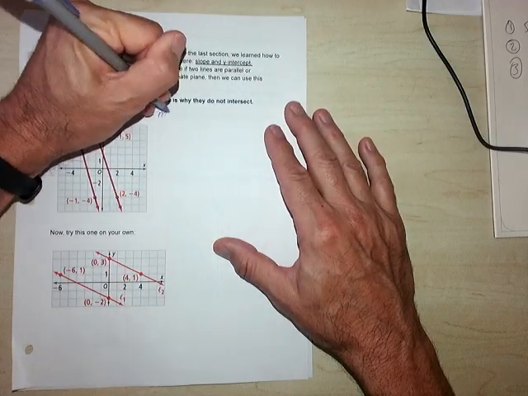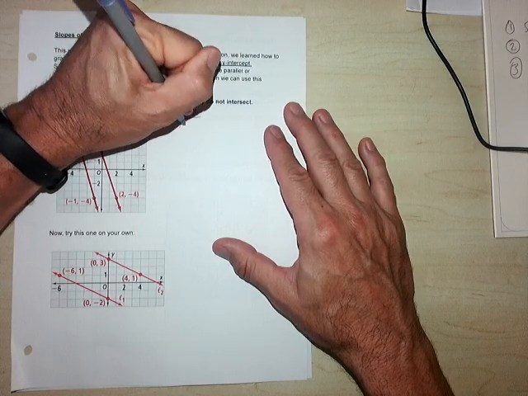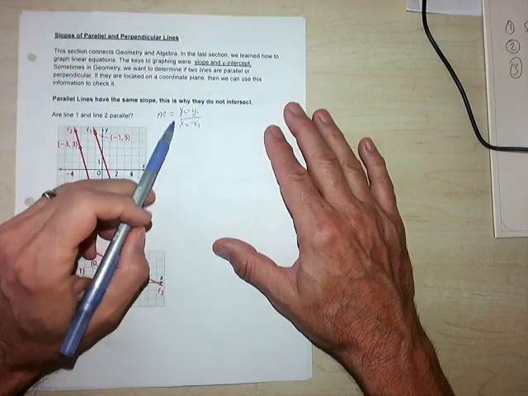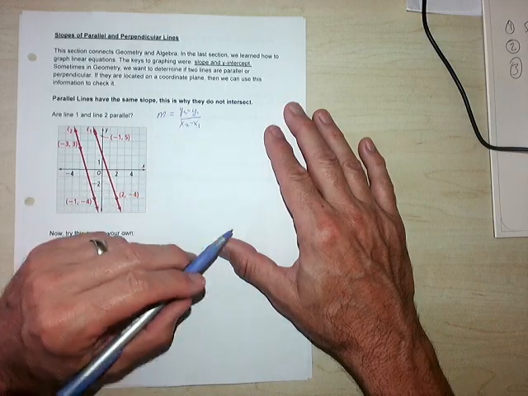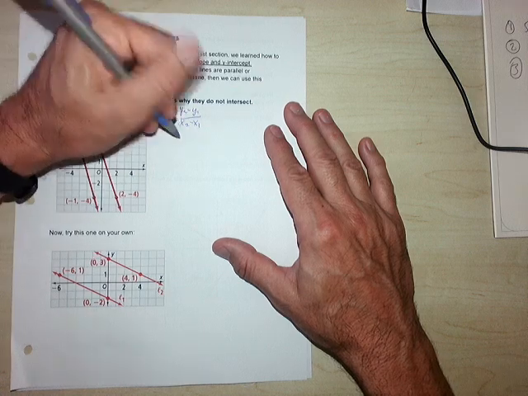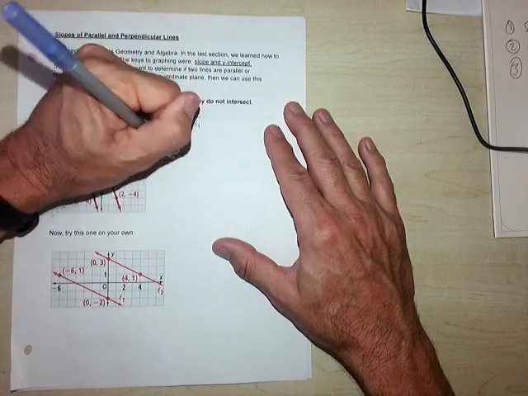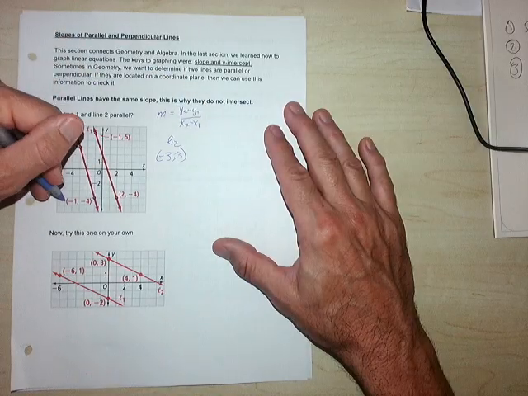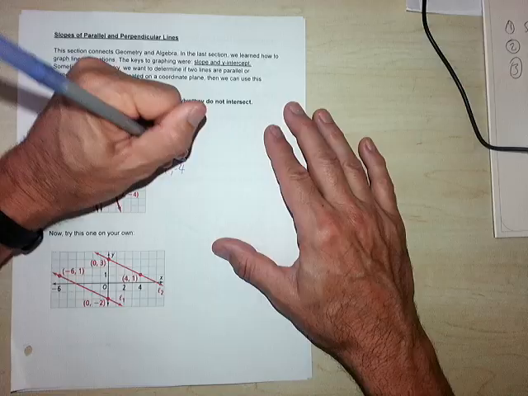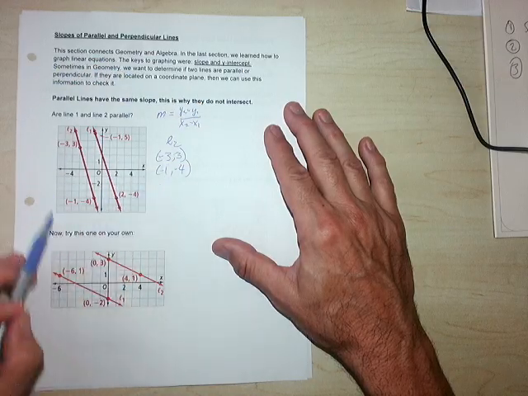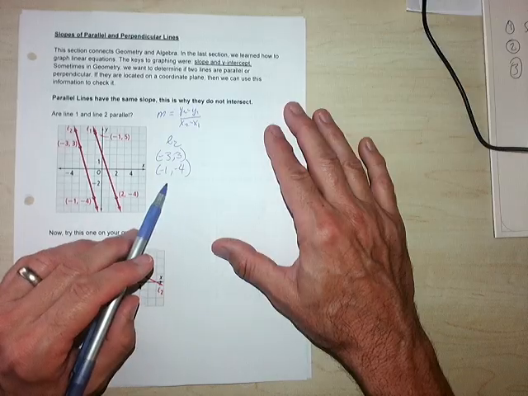So remember, the slope formula looks like this: y2 minus y1 over x2 minus x1. The key to this is when you subtract, make sure you go in the right order. So let's look here at L2. L2 is (-3, 3) and (-1, -4). Make sure you write it down carefully so you get it right, because I make mistakes sometimes.